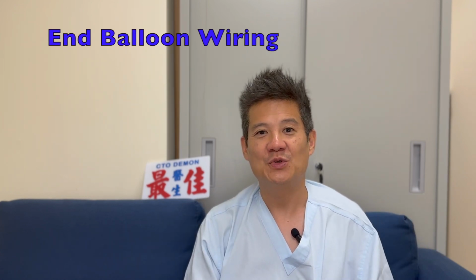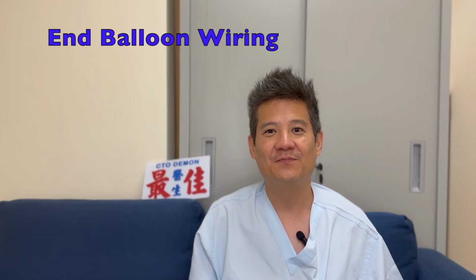But no matter how poor your backup is or how far you are, retrograde wiring towards the end of the balloon in virgin territory is better than wiring into the side. So if you haven't created a lot of peri-wire space, then end balloon wiring is the technique we should go for. And so this is the introduction to the technique I developed called end balloon wiring, which we'll cover in the next video.